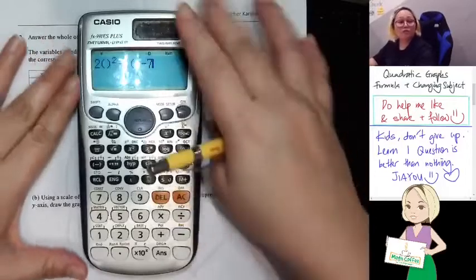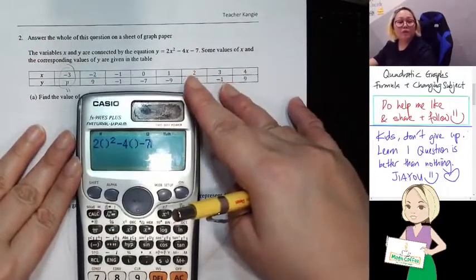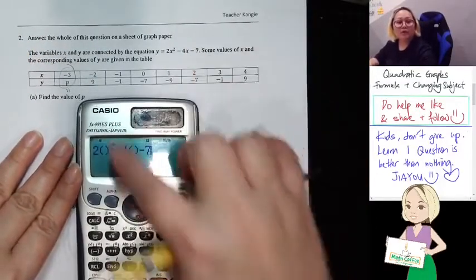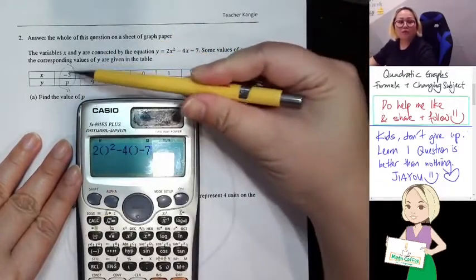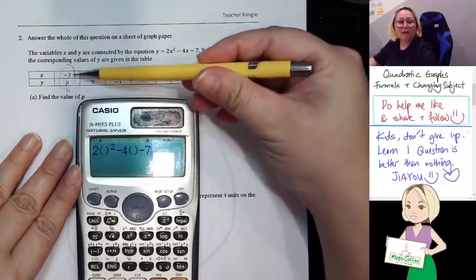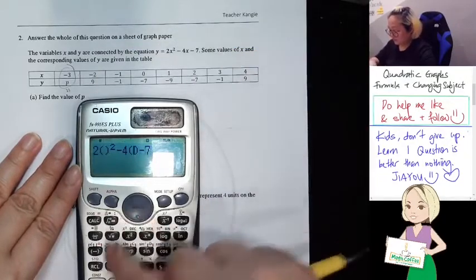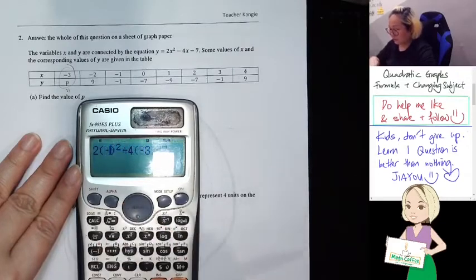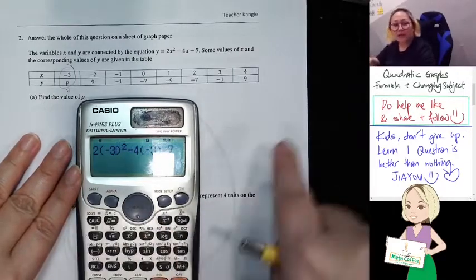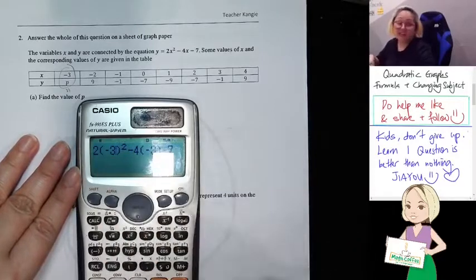I always do it in this form so that I can just replace the bracket with the x that I want to find. Now I want to find the y for minus 3, so I'm going to sub in negative 3. Easier, right? If not, I always have to key in again. If I key it this way with the bracket, I just remove whatever is inside the bracket and replace it, right?